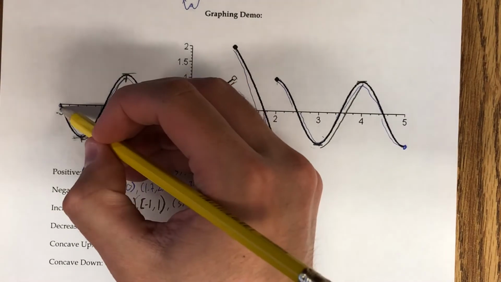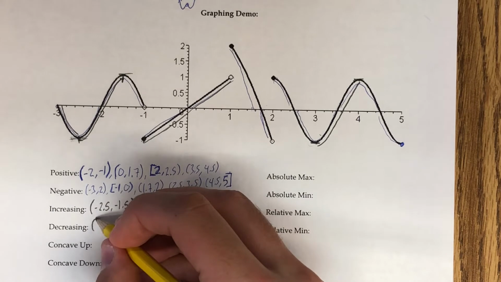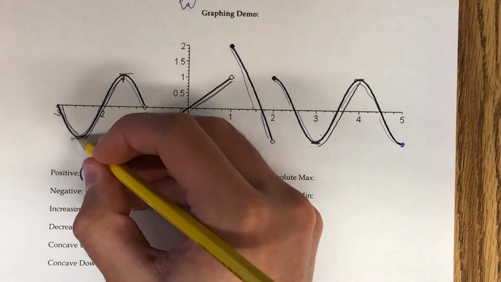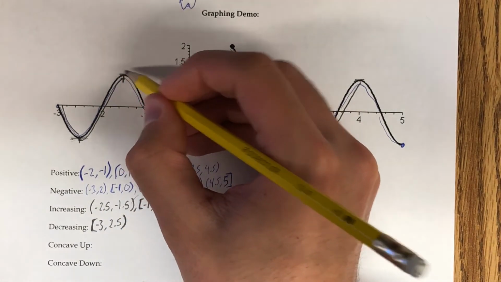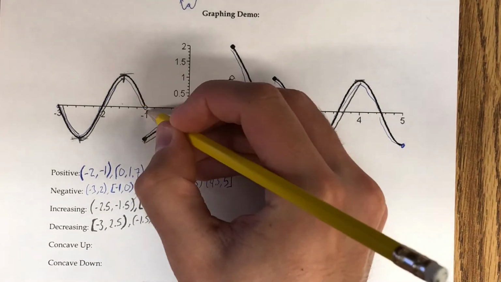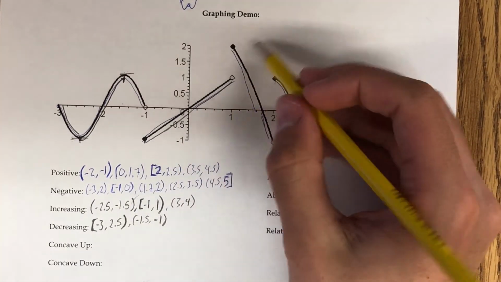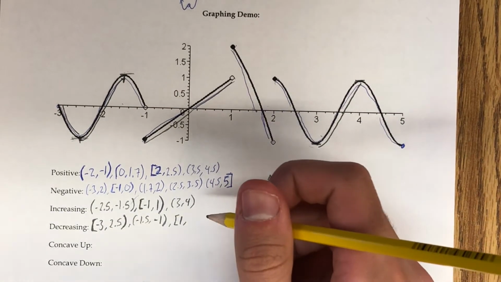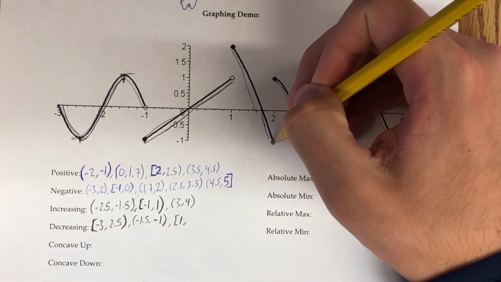For decreasing, so from here, -3 to 2.5, and it does start decreasing, so we're going to assume that we're going to give that a bracket, but then at 2.5 it switches from decreasing to increasing. Over here we go from -1.5 to 1, and not including it because it is an open circle. We're increasing. Right at 1, we're in the process of decreasing, so it'd be a closed bracket because we want to include that point. All the way up until 2.